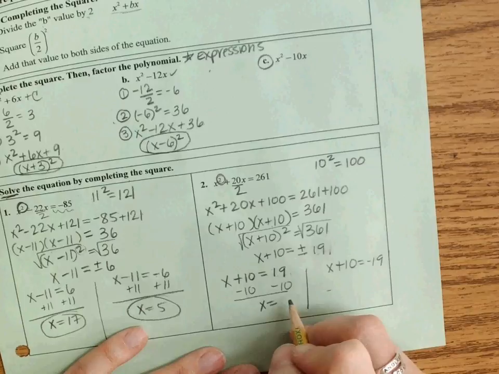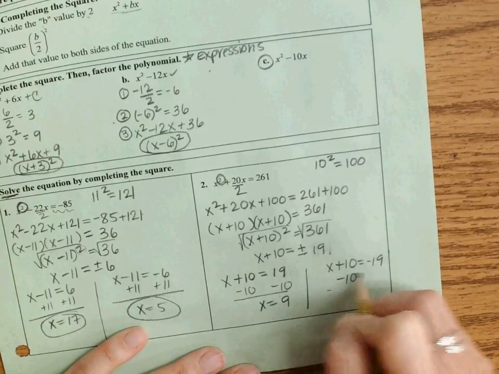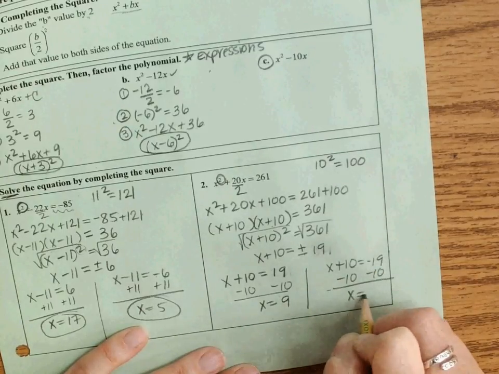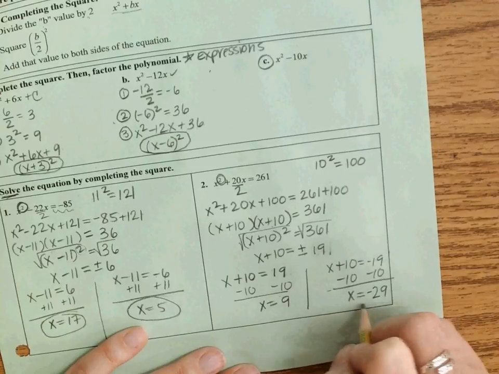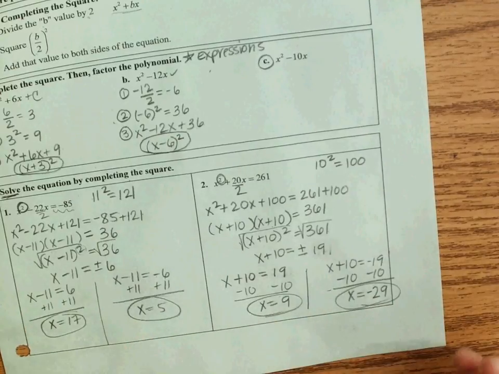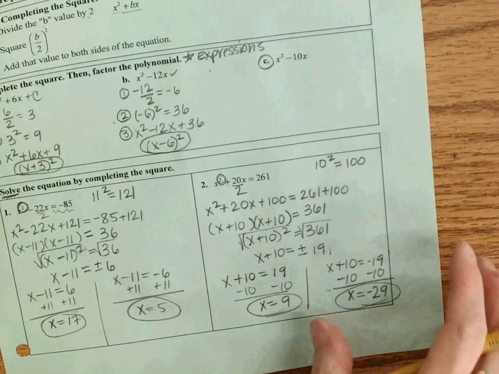And when I do 19 minus 10, I get 9. And x is equal to negative 29. Here are my two values for x. Okay, let's flip it over.